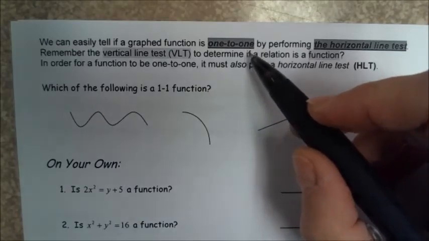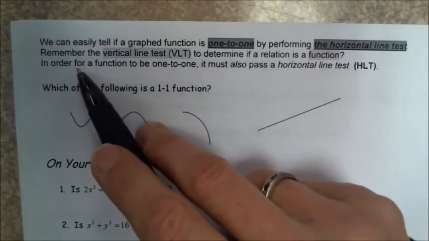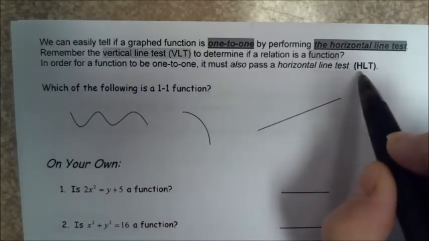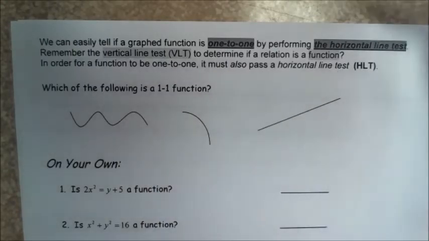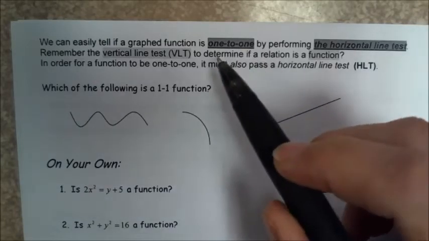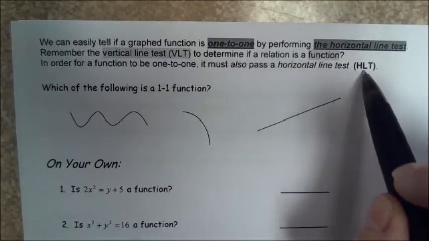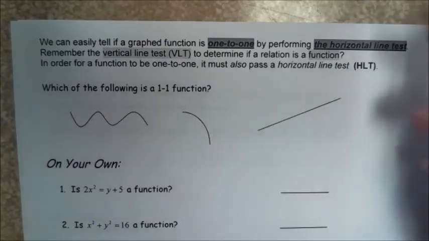It's called one-to-one. So in order for a function to be one-to-one, it must also pass the horizontal line test. Sometimes it's a little bit tricky to keep track of which is which. Vertical line test is for a function. Horizontal line test is for one-to-one functions.